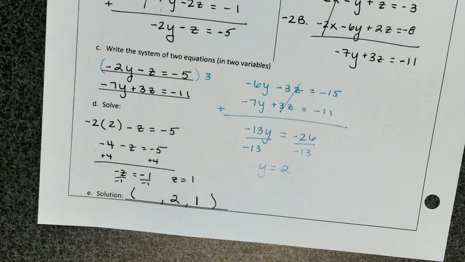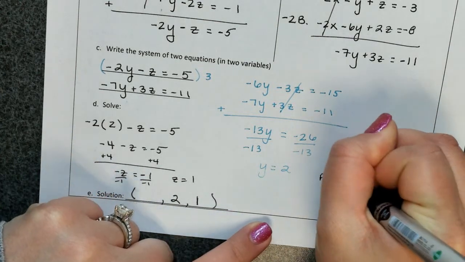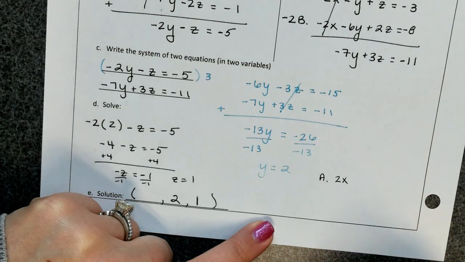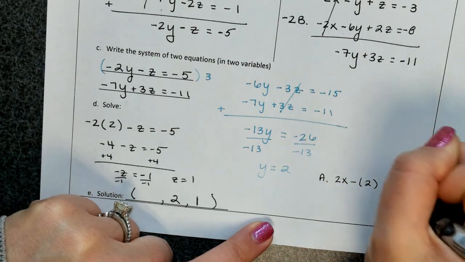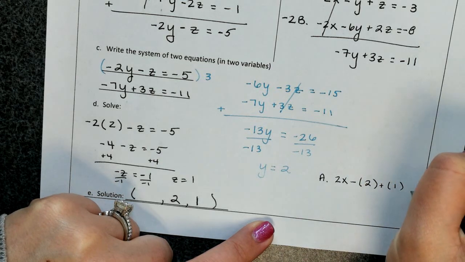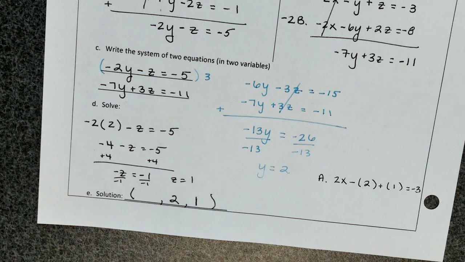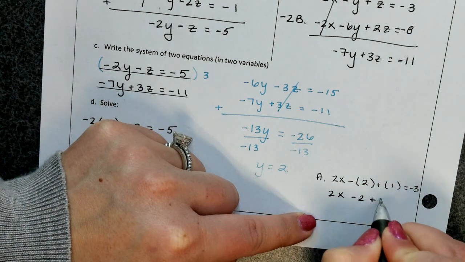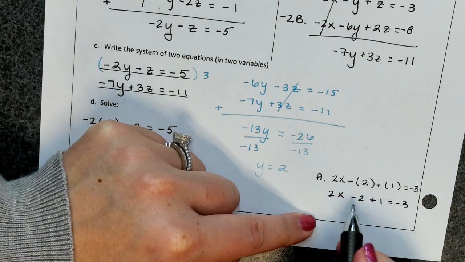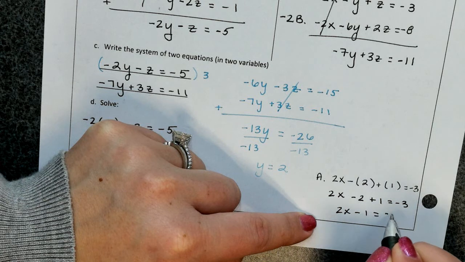Now you can plug it into one of the originals. Do you want to use A, B, or C? Let's do A. Okay, so we'll plug it into A. We have 2 times x, which is unknown, minus our y value, which is 2, plus our z value, which is 1, equals negative 3. All right. 2x minus 2 plus 1 equals negative 3. Negative 2 and 1 make negative 1.